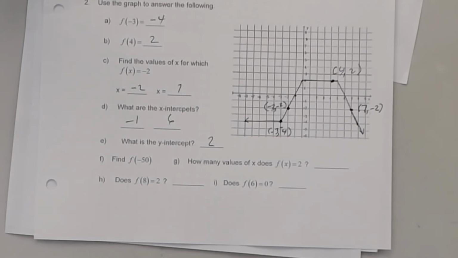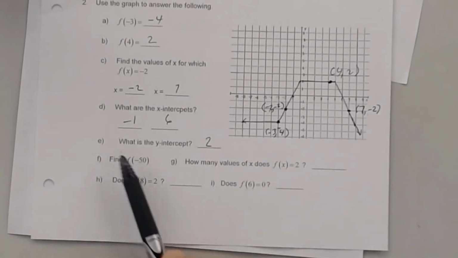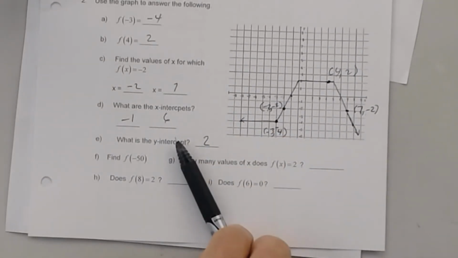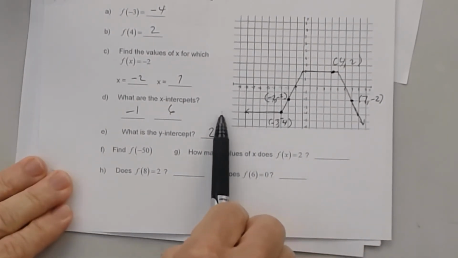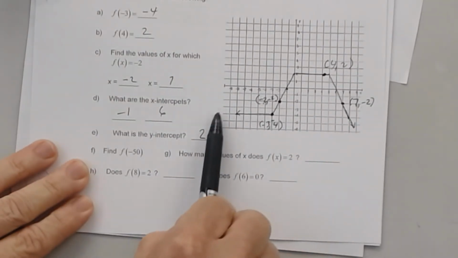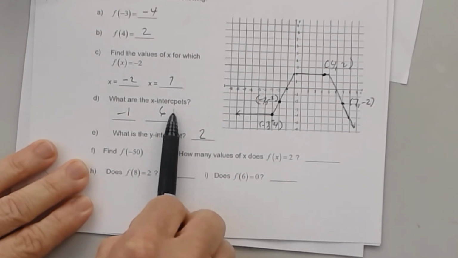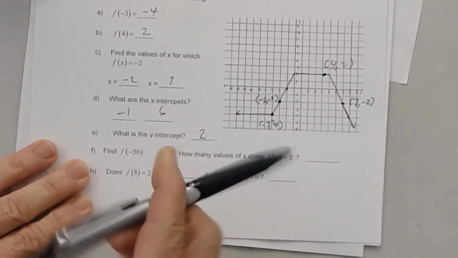All right, let's look at this one. What do you think f of negative 50 is? Negative 4. Because that's where it stopped? Well, it doesn't stop there. It keeps on going, right? See this arrow right here? I did that because I wanted to give you an x value that was beyond what you saw. Notice this part of the graph keeps on going horizontally, so all these y values are negative 4. So when x is negative 50, the y value is negative 4.